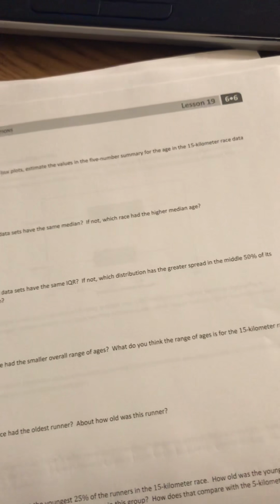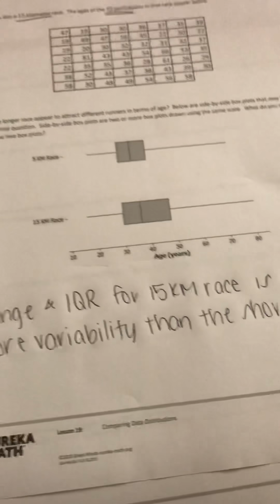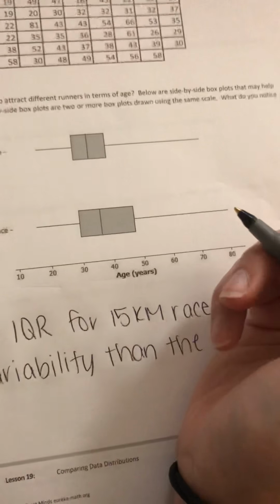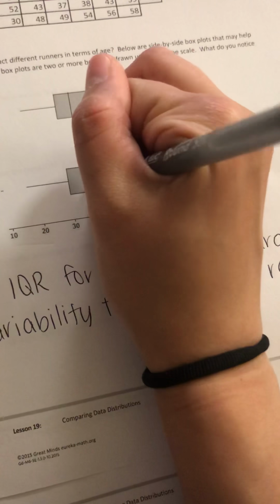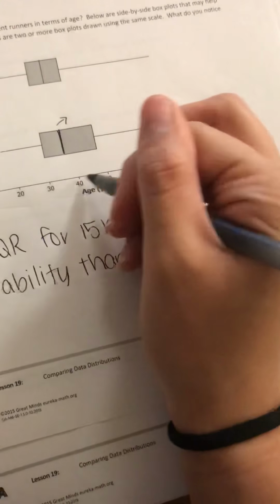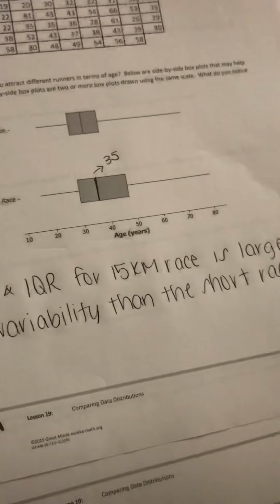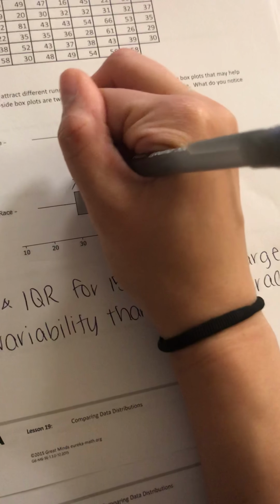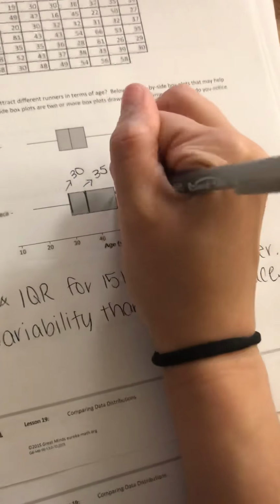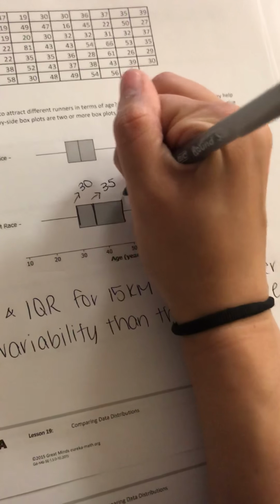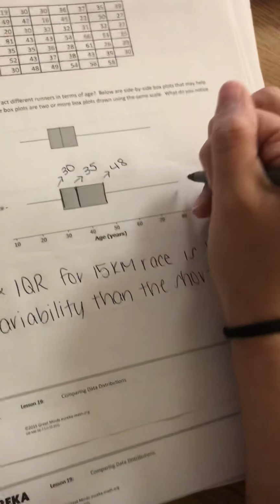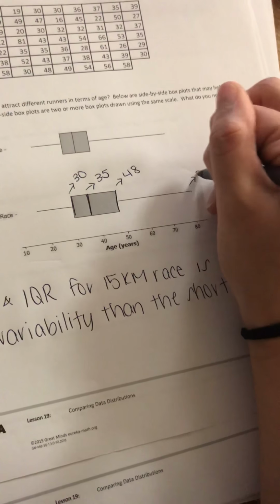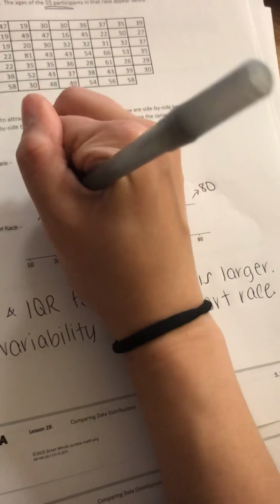So it says, based on the box plots, estimate the values in the 5-number summary for the age in the 5-kilometer race data set. So this is something that everyone has been struggling with of, well, how can I find all these numbers if it's not accurate? Well, you're estimating. So if I'm estimating Q2 or the median, I'm going to say it's about in the middle. I'm going to say it's about 35. Okay? I'm going to say about my Q1 is about 30. I'm going to say that my Q3 is about 48. My maximum looks like it's about 80. And my minimum looks like it's about 15.